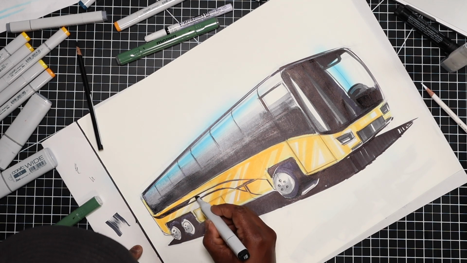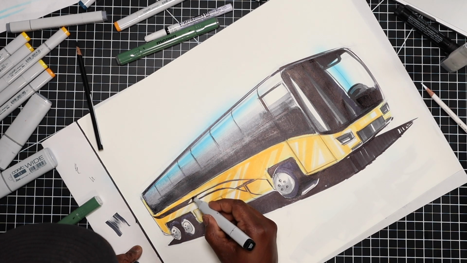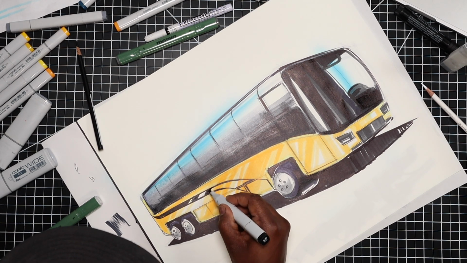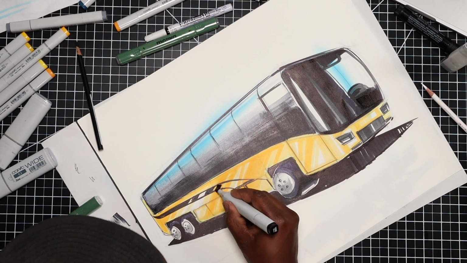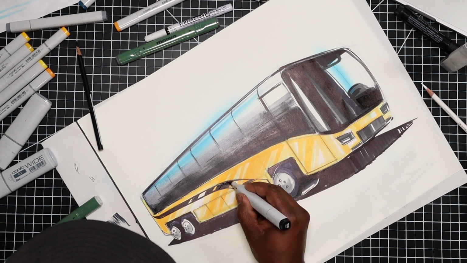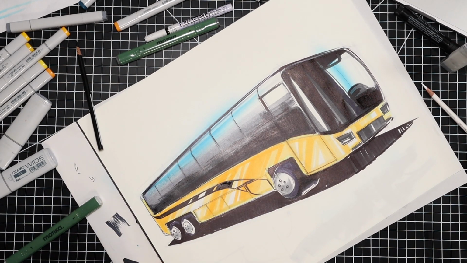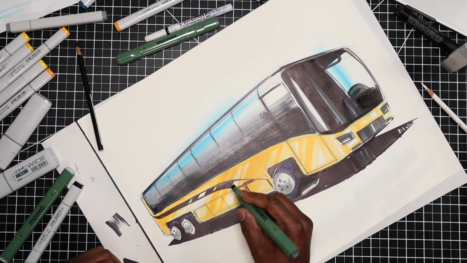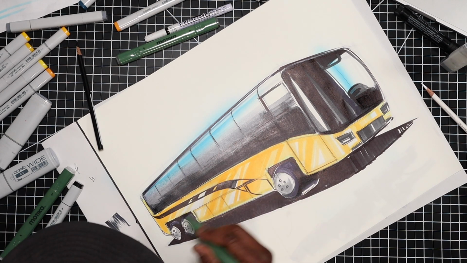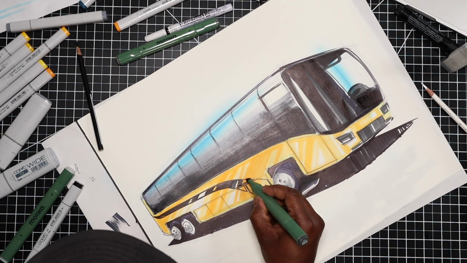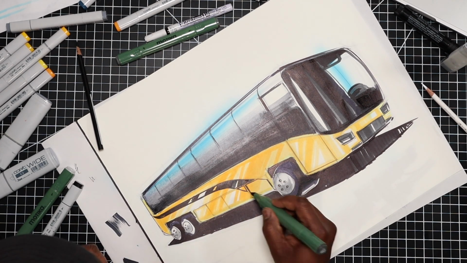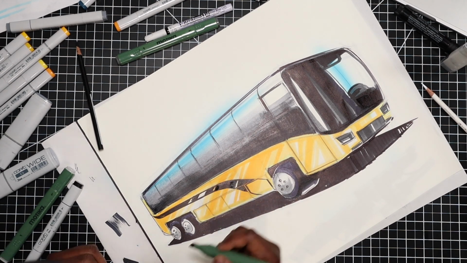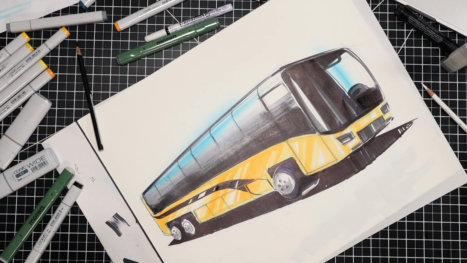And I do want to pay attention to where I kind of have these reflections on the side of the bus. So carrying a bit of that through on my graphic here. Let's switch to a really dark gray. That way it's reading as reflective, maybe picking up some of the yellow, that's okay, but not entirely dark.